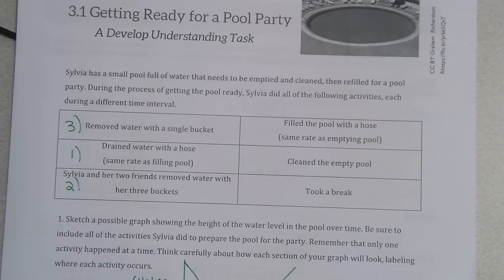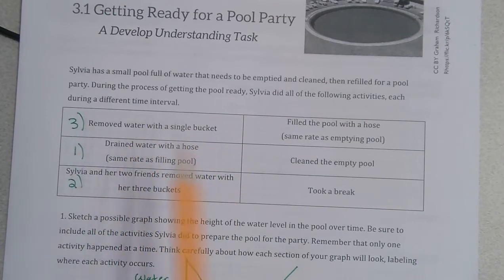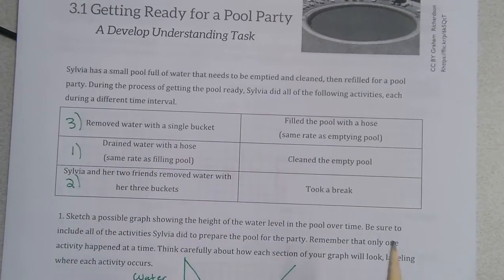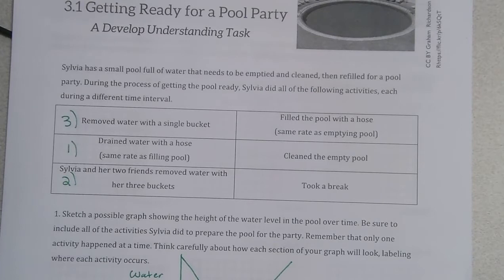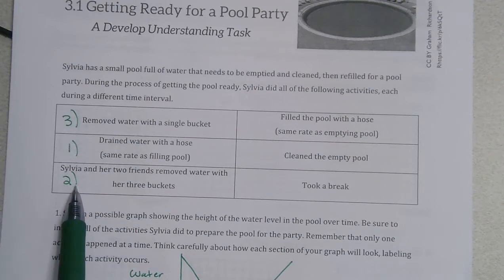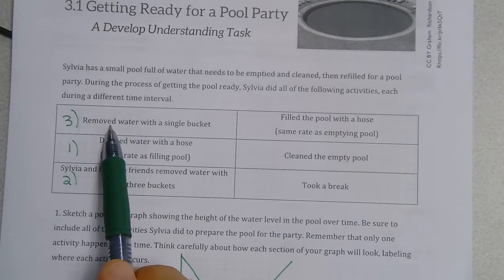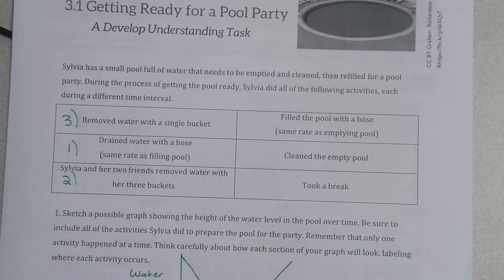So in looking at our task summary here, we are looking at different scenarios and you had to order them. So first, what I did, I decided if you're draining the pool, that has to happen first with a hose. Then you're going to use water buckets, three of them. And then eventually it's going to get low, so you're going to have to only use one.